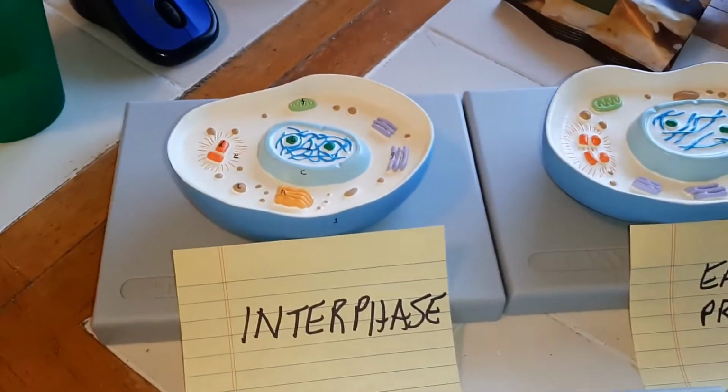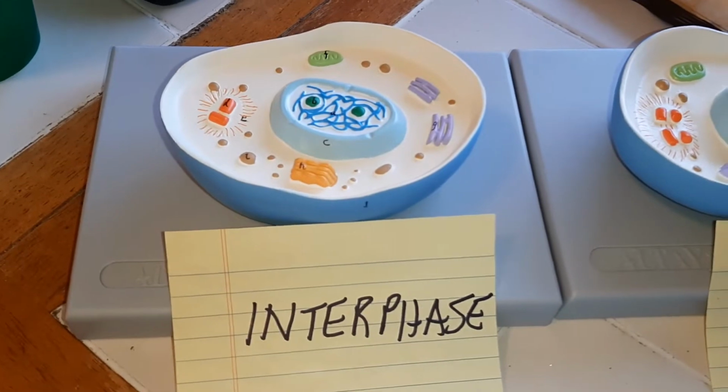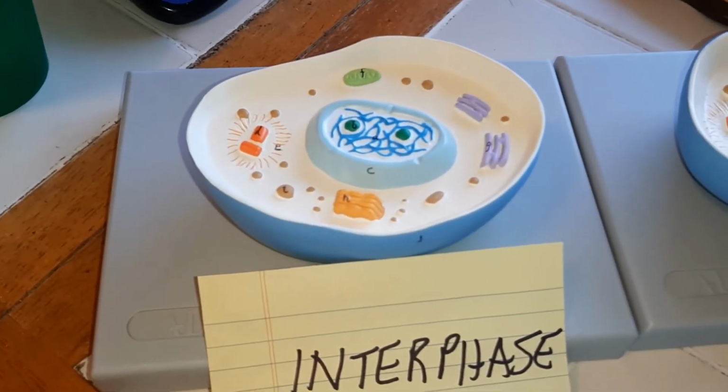Hi, Bio 111. We have a new mitosis model that I'm going to introduce you to. I'm going to walk through and show you all the models at once and then go through each phase.